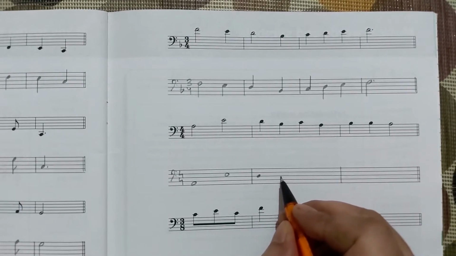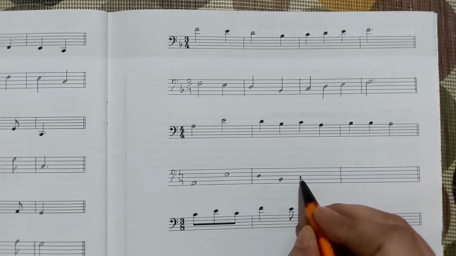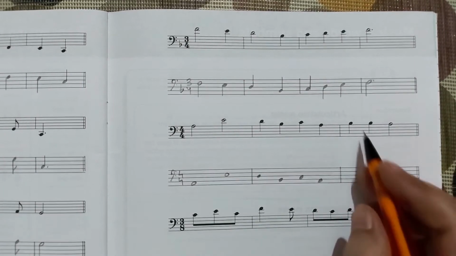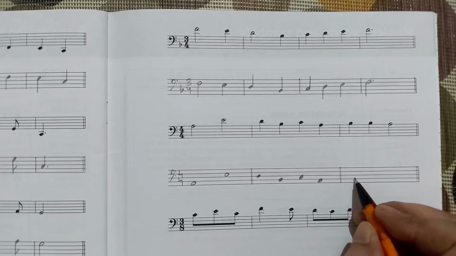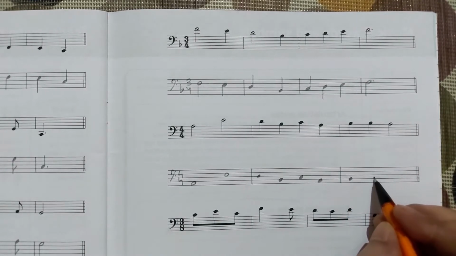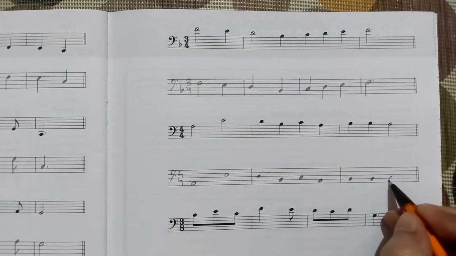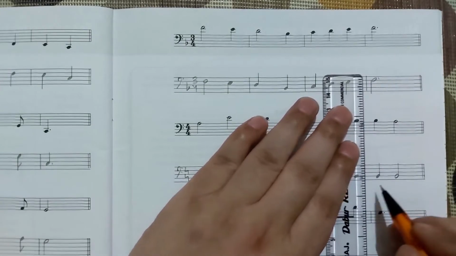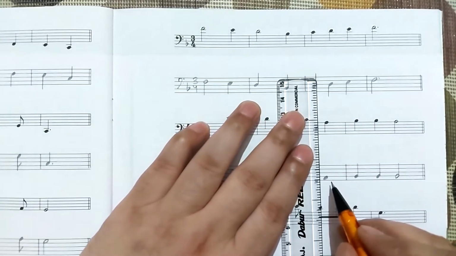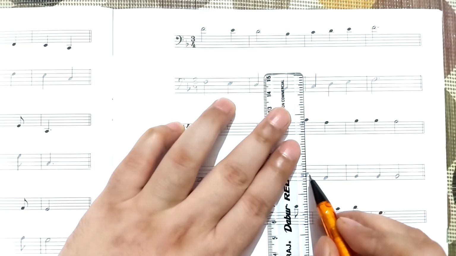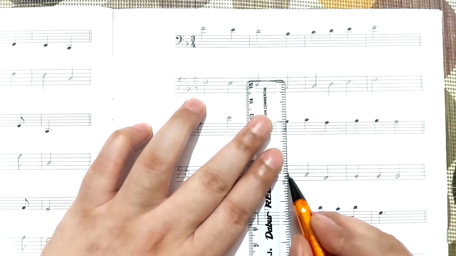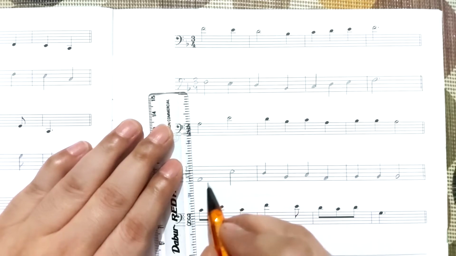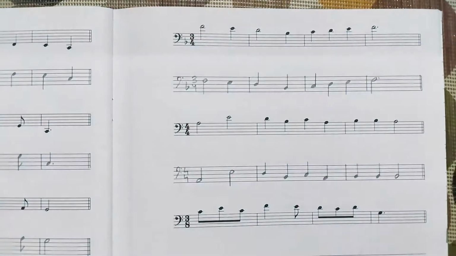This is our B, this is C, this is A, this is B, and this is again B, and we finish with A. Now let's put the stems. Let's go up, up, up. This can also go up anywhere. This one comes down, and this one has to go up. Okay, so here we finish this one.